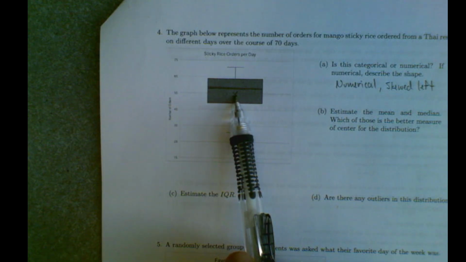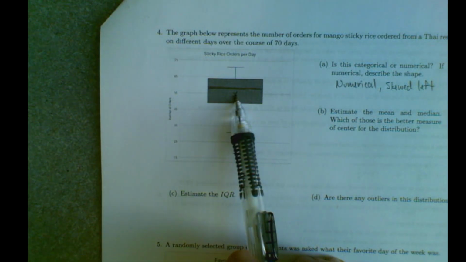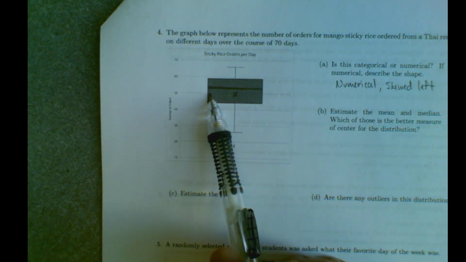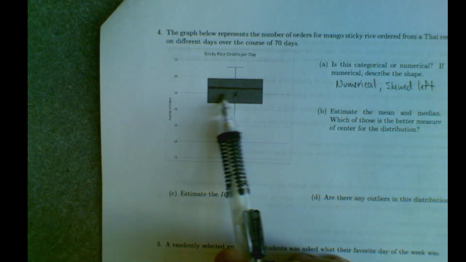Part B says to estimate the mean and the median. The mean is given by this x, which looks like it's maybe right at 55 or a little bit below that. Maybe it's like 54 or something.